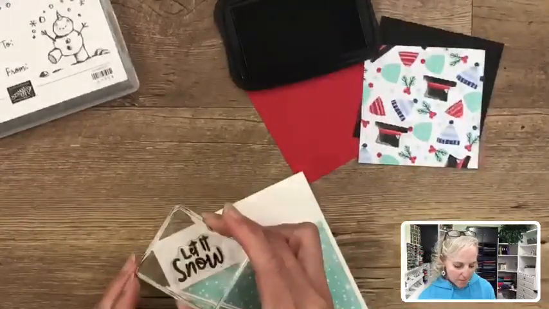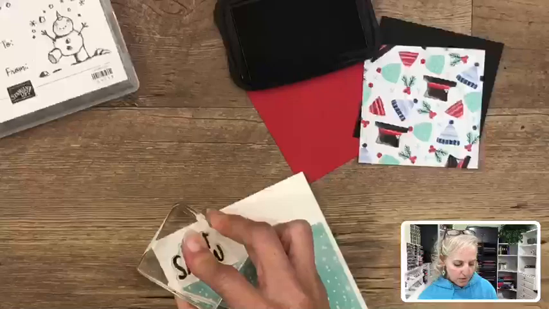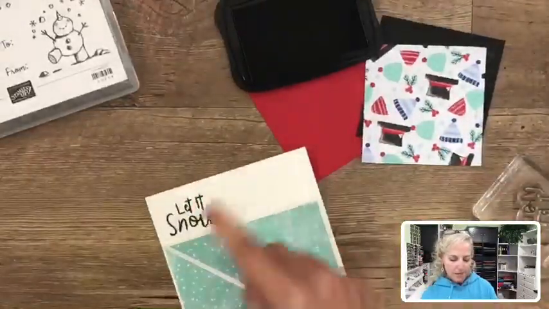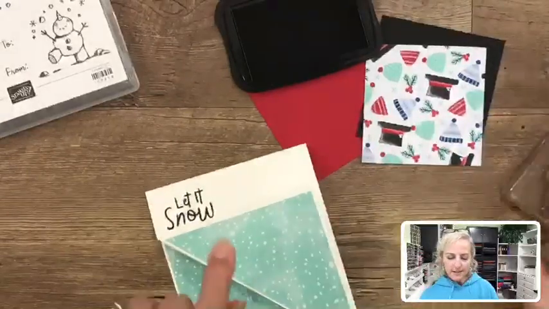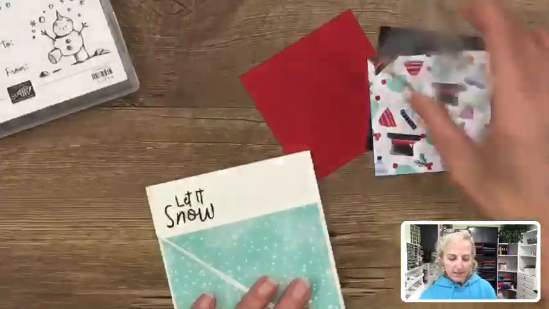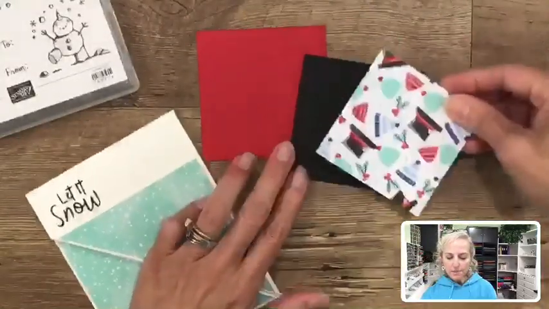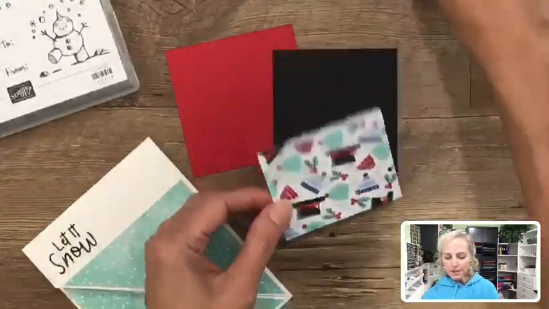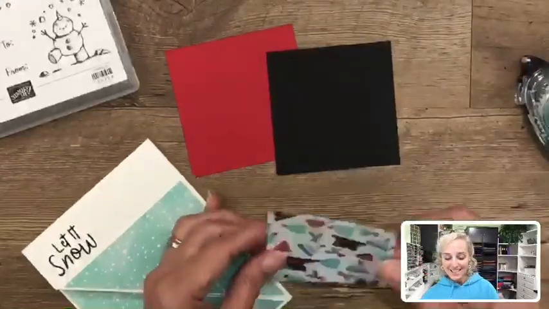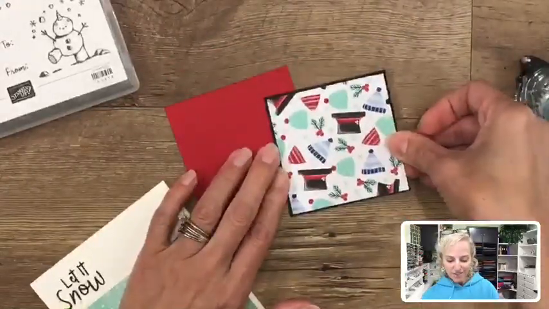We're going to stamp this somewhat close to the place where the cardstock is folding, because we don't want it to be up too high. We're going to add a little accent on the I of the word it. Okay, so now that that's stamped, we can go ahead and layer these pieces. This is our 3x3 designer paper. So if you wanted to, you could get 16 cards from one sheet.